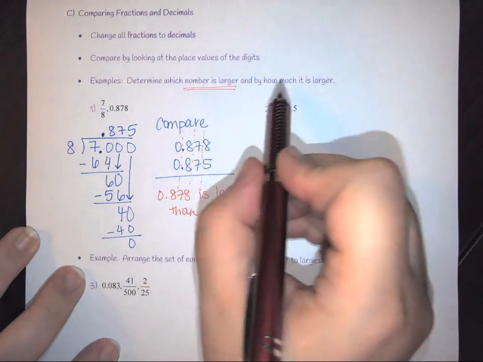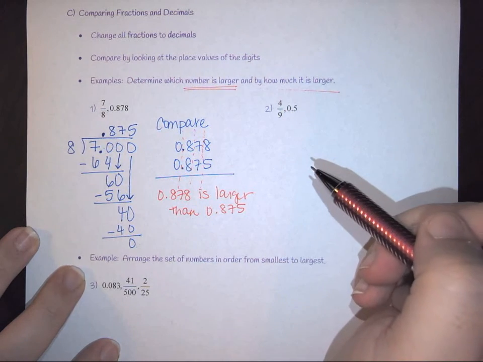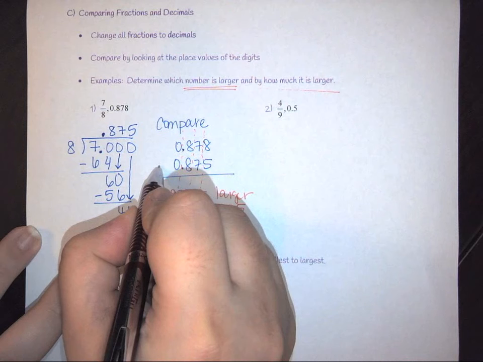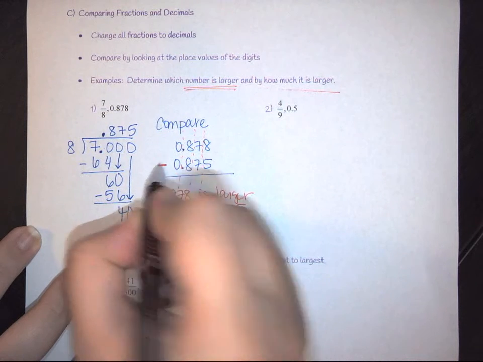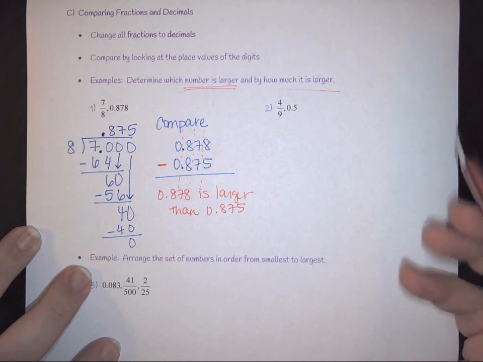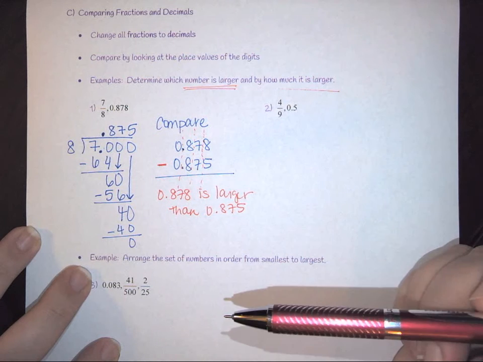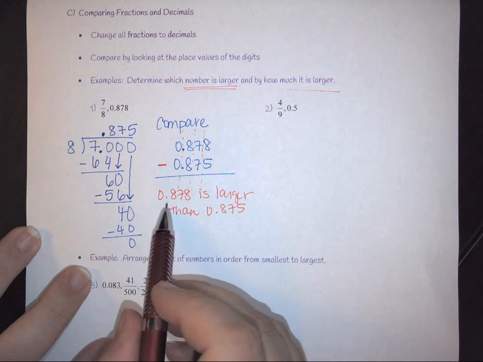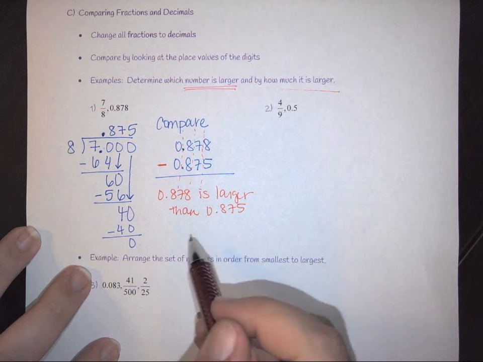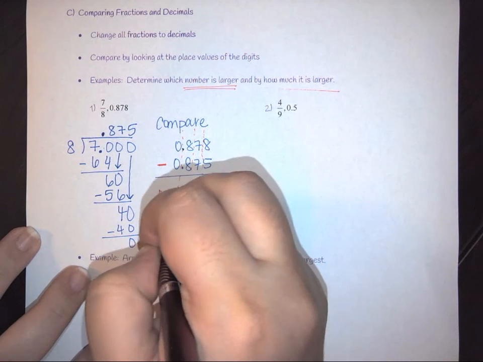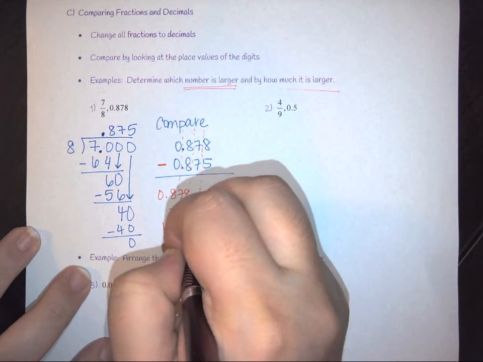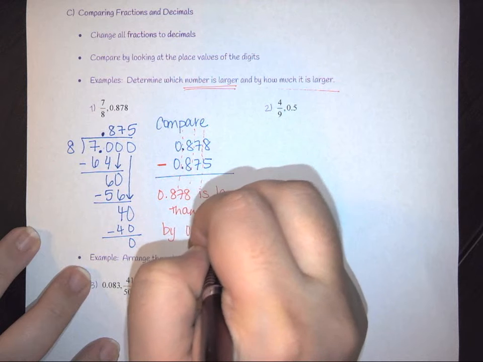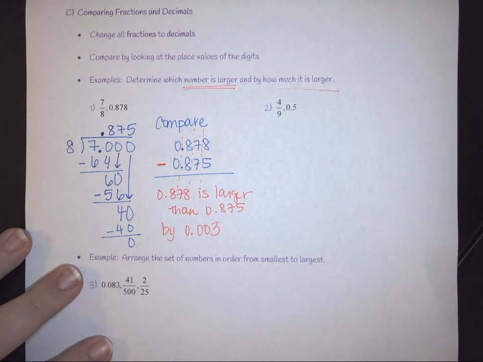Now, if we want to know how much larger, we just simply have to subtract. So in this case, we would be subtracting these values. And when we take 5 from 8, we're left with a 3. So 0.878 is larger than 0.875 by 0.003. Okay.